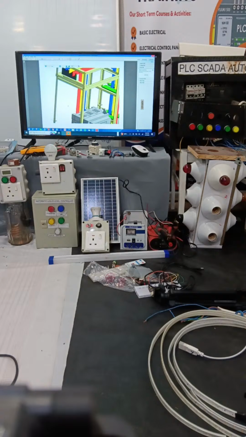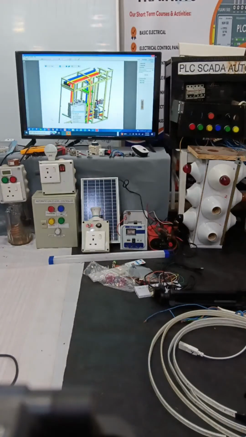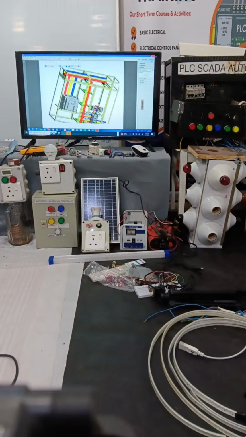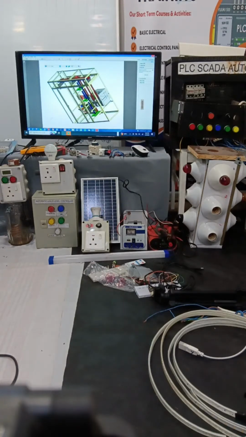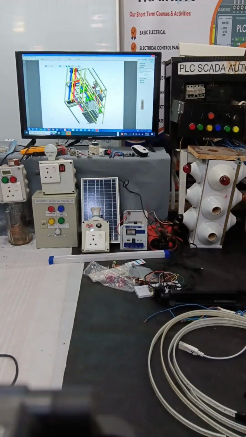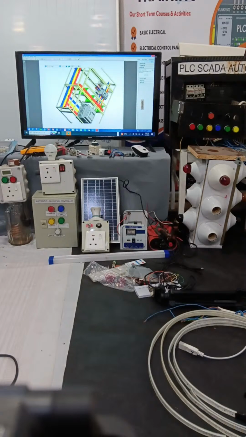So the power transfers from, the power starts from here. Then it goes to a distributor system, this one, then it comes down.